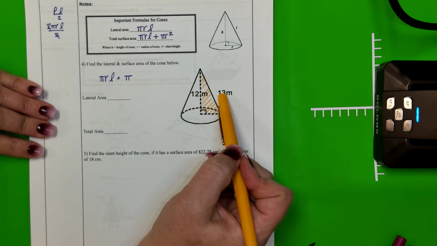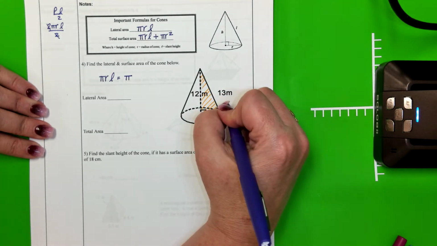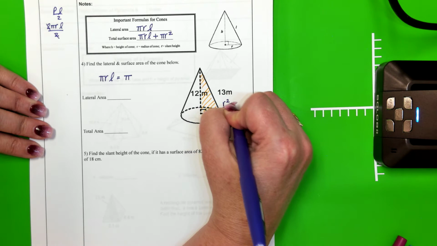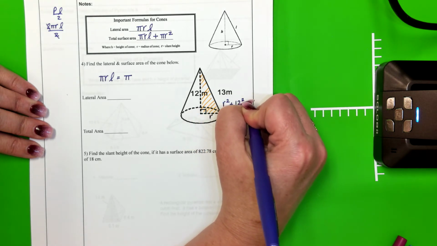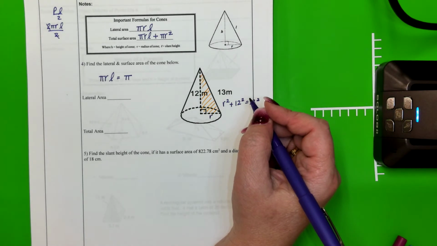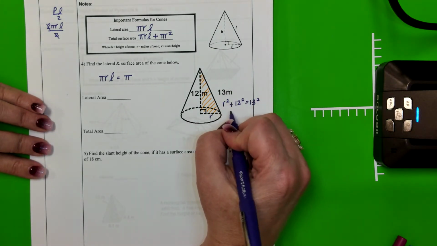Notice the 13 is on the hypotenuse, the 12 is on the height. Well, when we did this a minute ago, let's call this R. I'll go ahead and show you. R squared plus 12 squared is equal to 13 squared. We used all of these numbers a minute ago. Again, this is where it's beneficial to know your triples. This is a 5, 12, 13. It'll save you some time.